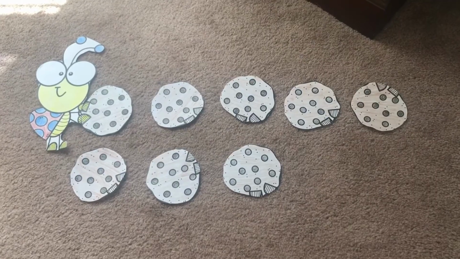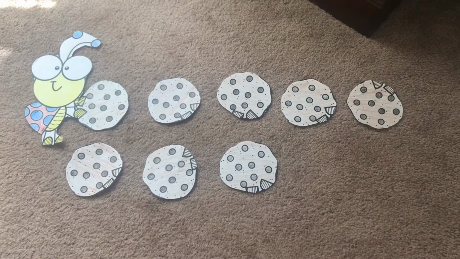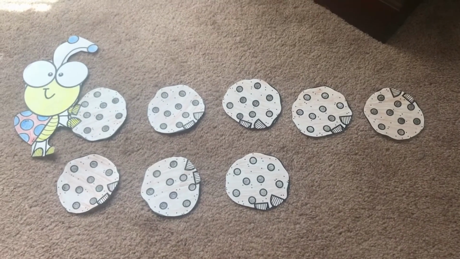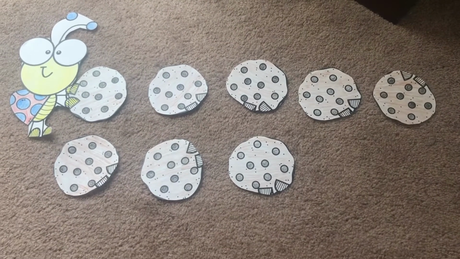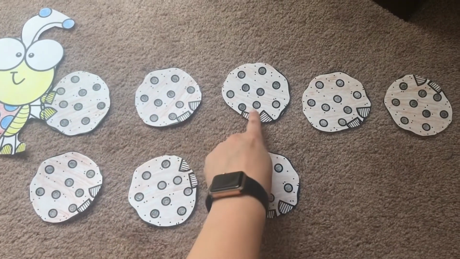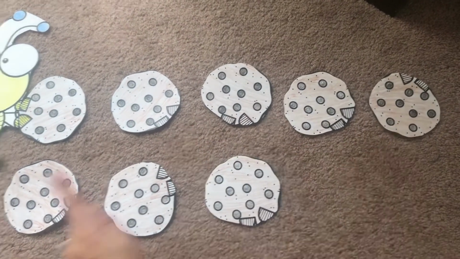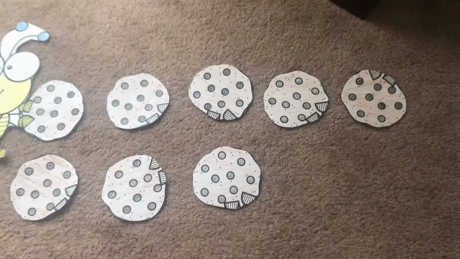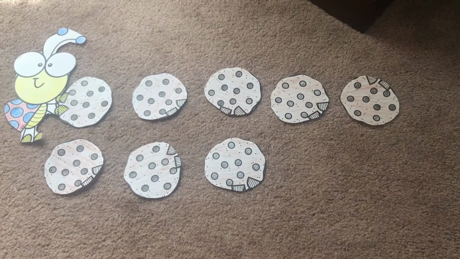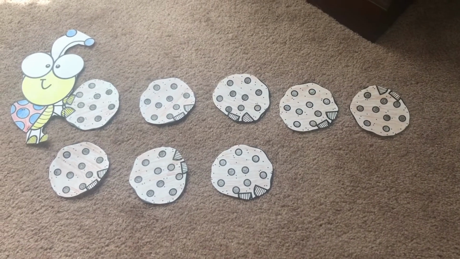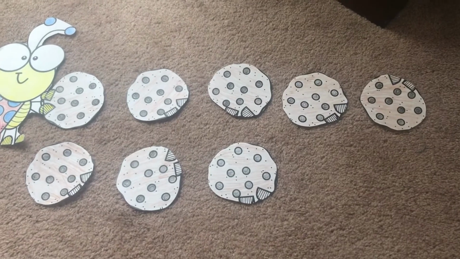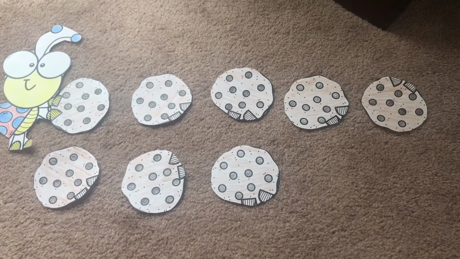All right, so once again, our subtraction problem is 8 minus 7. So that means that Mr. Buggy would start off with 8 cookies, right? So we've got 8 cookies. Let's count those out. 1, 2, 3, 4, 5, 6, 7, 8. And let's say that Mr. Buggy ate 7 cookies. Oh my goodness. So let's say he ate 7 cookies. That's a lot of cookies, right? So we're going to take away 7 cookies.